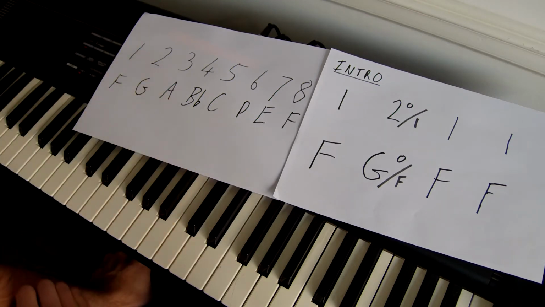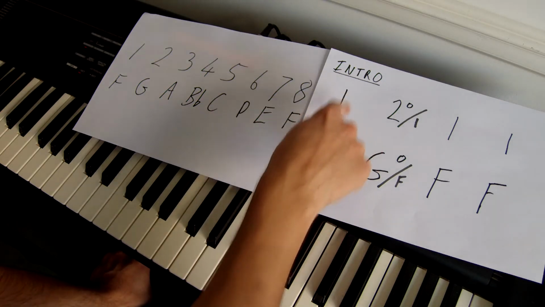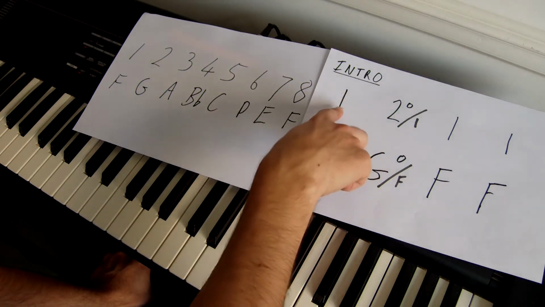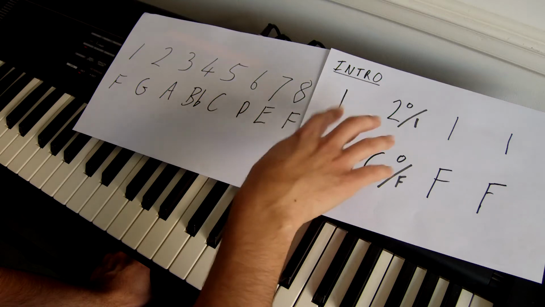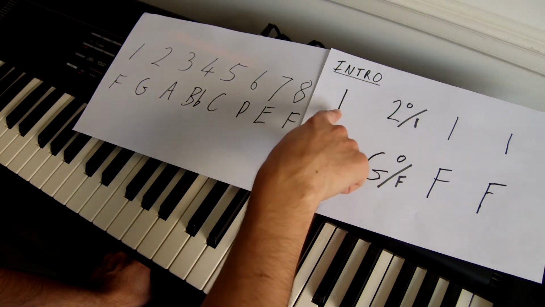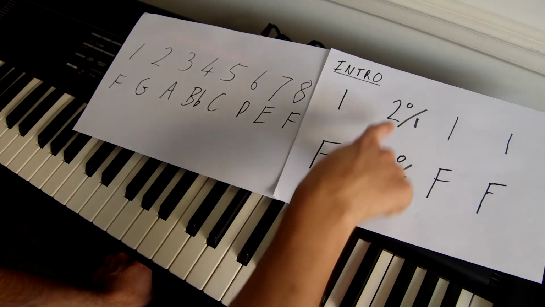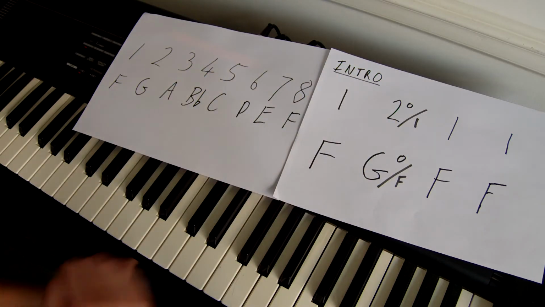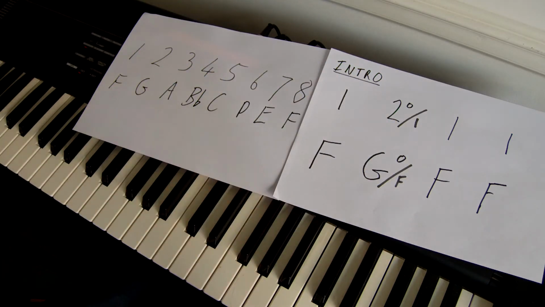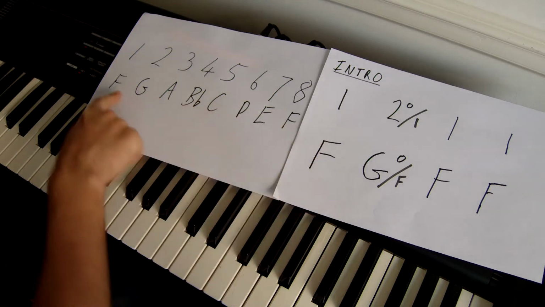Good. So, first thing we're going to do, the first chord in this intro is F. I've written the root. I usually refer to chords in the key depending on their root note. F begins on 1, so I've called it chord 1. G begins on 2, so I've called it chord 2. It helps to see what's happening in the key. But the first chord is F.